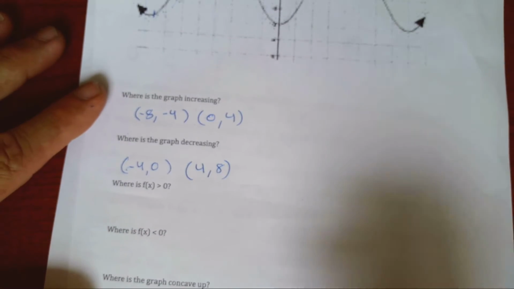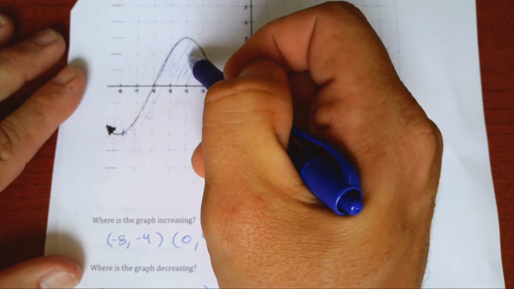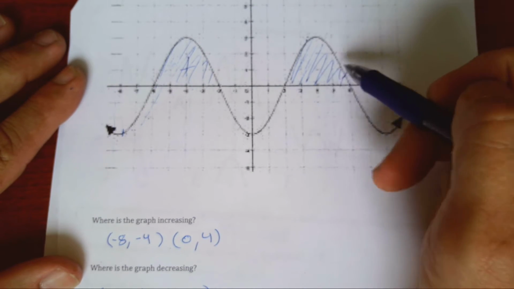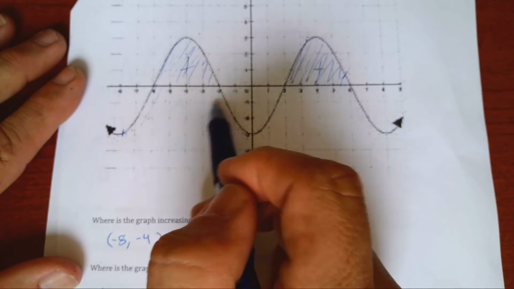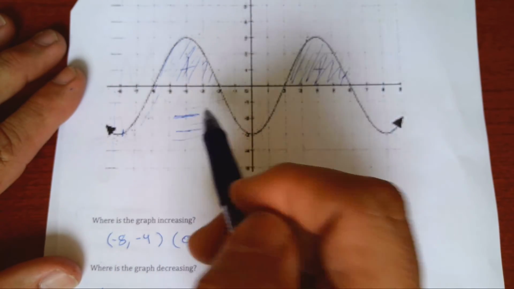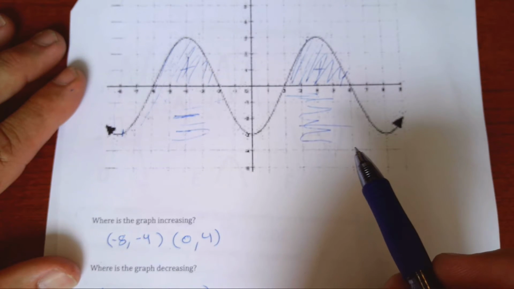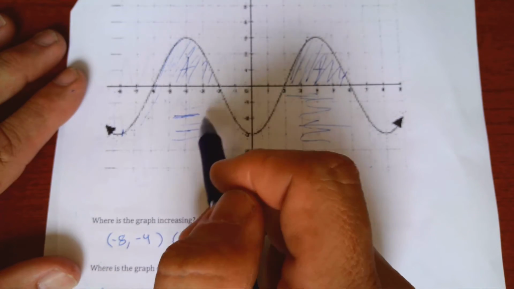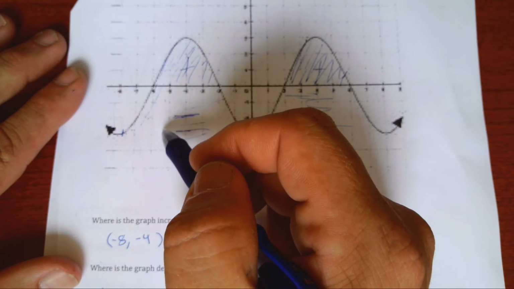Where is it greater than 0? Greater than 0 is here, right? This is all positive. Then this is also greater than 0, because it's above the x-axis. Anywhere down here, that's a negative section. But for these sections, it's above.